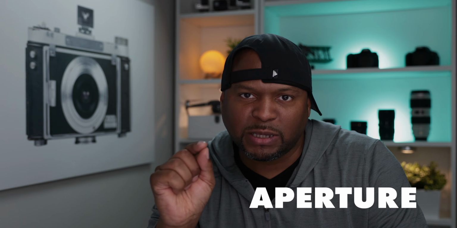Today we are talking about the second most important setting in your camera, the aperture.